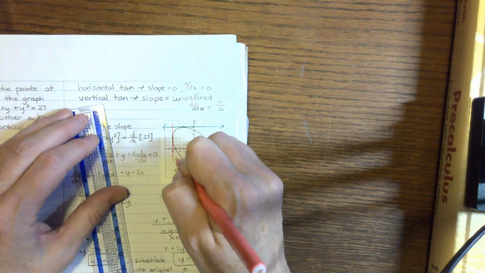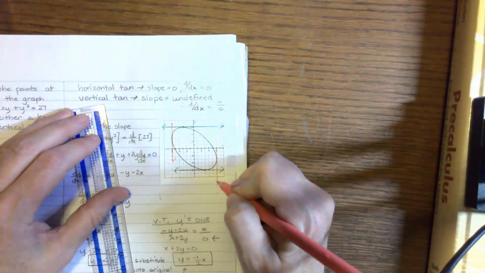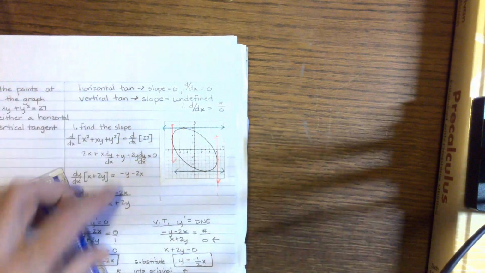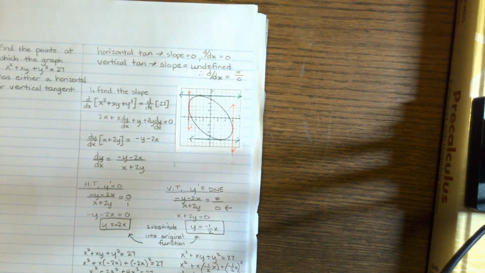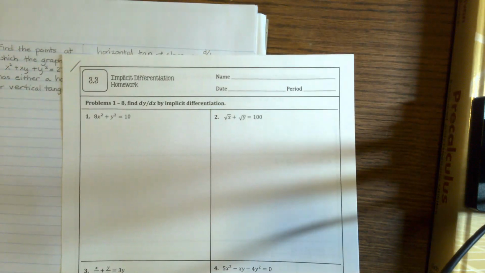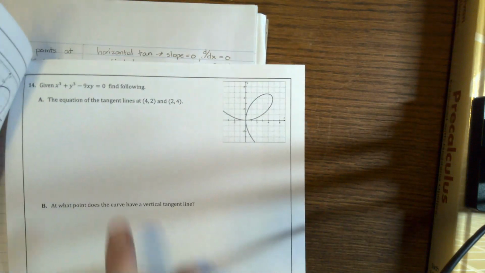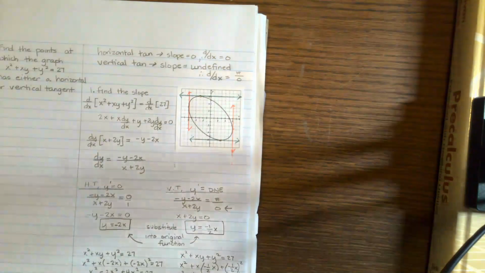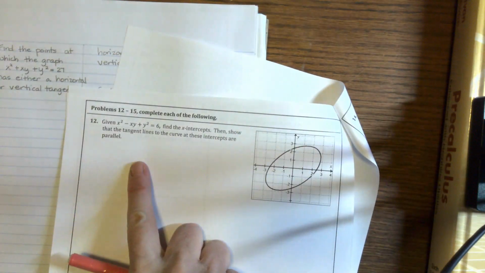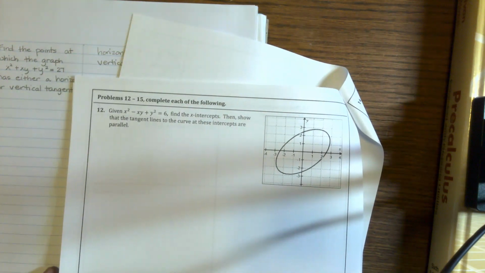Okay, so again, the main thing that I want you to note from this, more so than just that we're doing implicit differentiation, is how do you find a horizontal tangent and how do you find a vertical tangent? Okay, so then what I want you to do is I want you to go back to the worksheet that we did on 3.3, and I want you guys to do number 14, okay, and let's go ahead and do 12. Okay, so 12 and 14. All right, that's it.